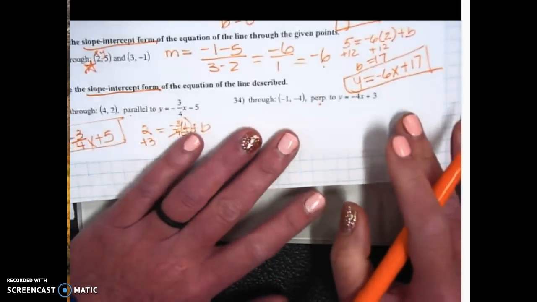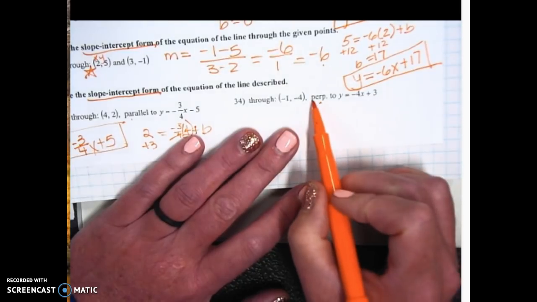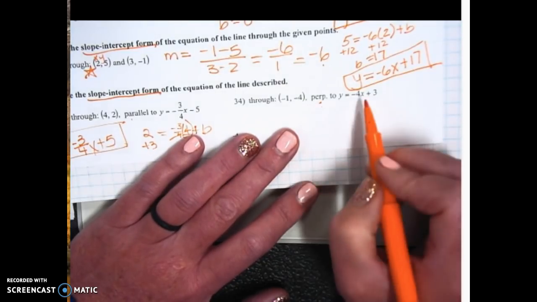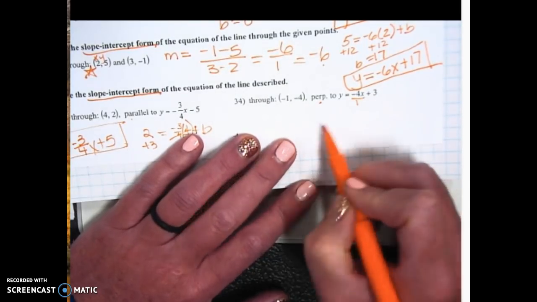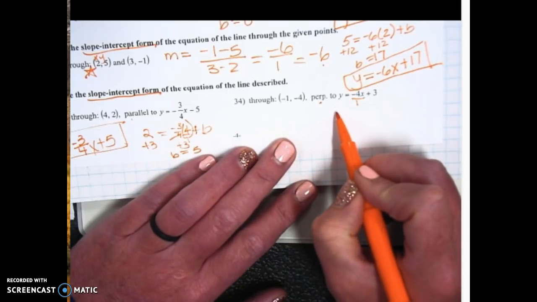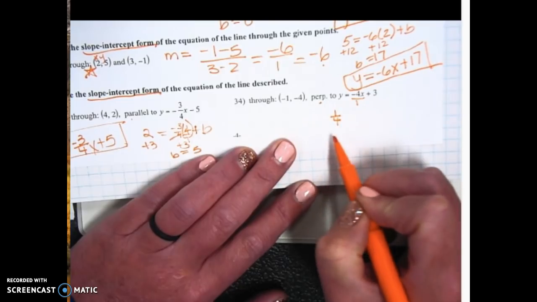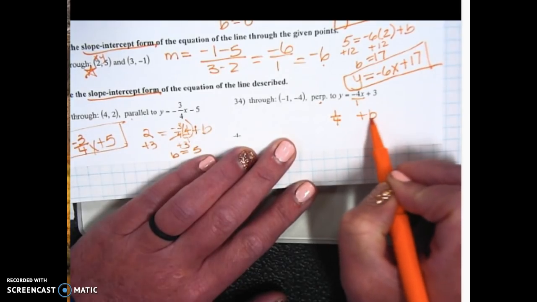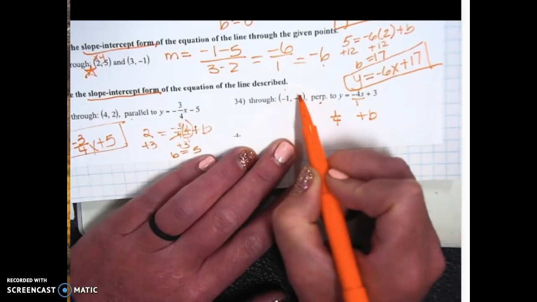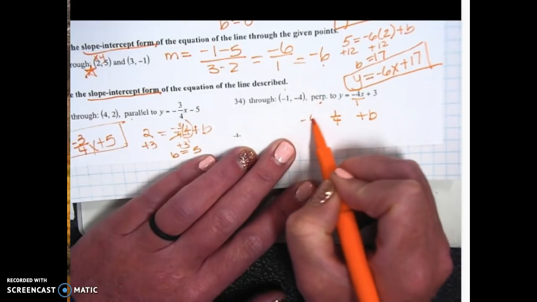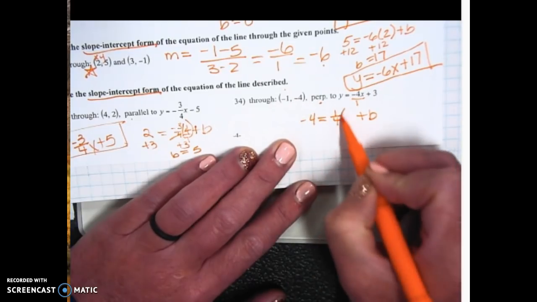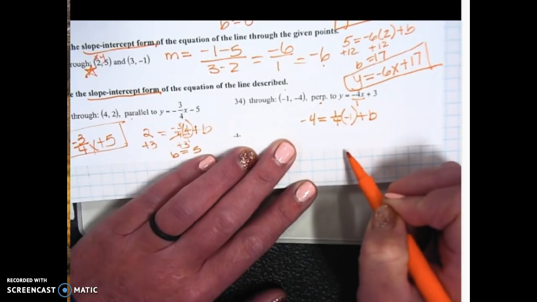do pretty much the same way, except your slope is perpendicular, so it's going to be a negative reciprocal. So if this is negative 4 over 1, we actually want positive 1 over 4. We want to solve for b, a new b. We're going to plug this in for x and this in for y. So negative 4, plug in negative 1 right there.